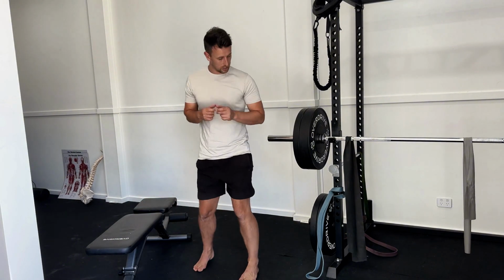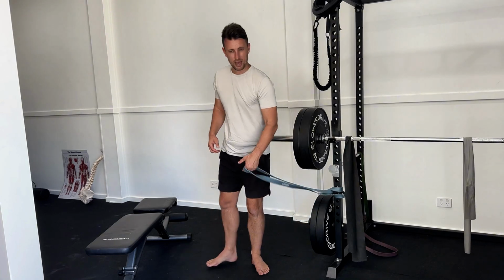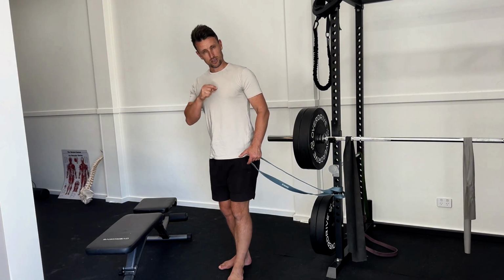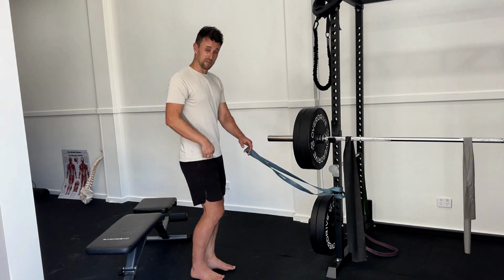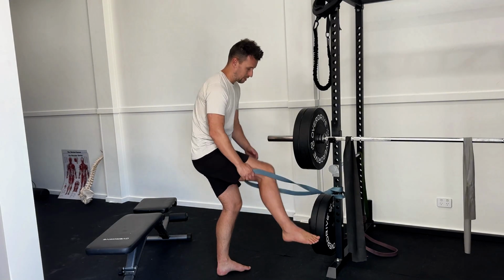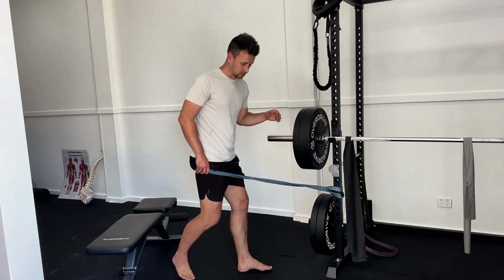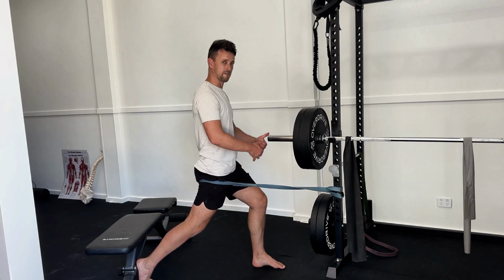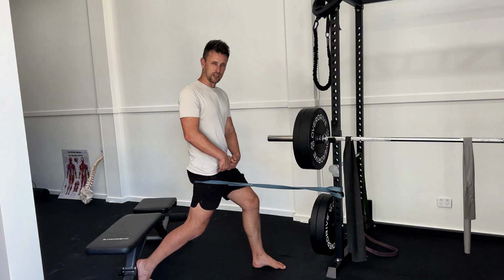The only nuance to consider with this is that you want the band pulling in a way that opens up the area that you're trying to stretch. So if you were trying to open up the front of your hip capsule, whether you were doing a hip flexor stretch or something like the couch stretch, we want the band pulling the front of that hip open, biasing the front of that joint capsule.